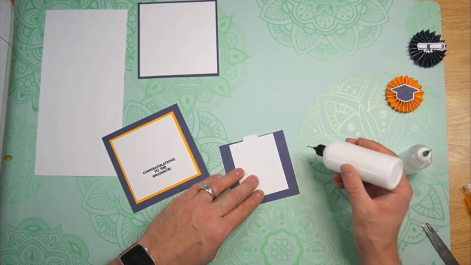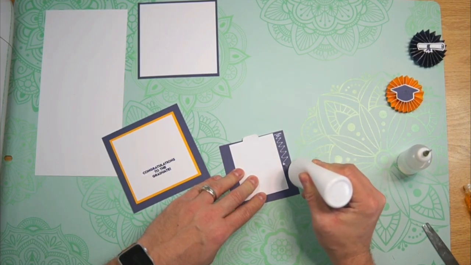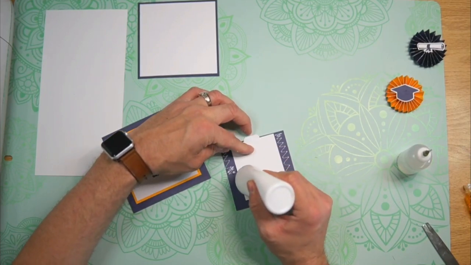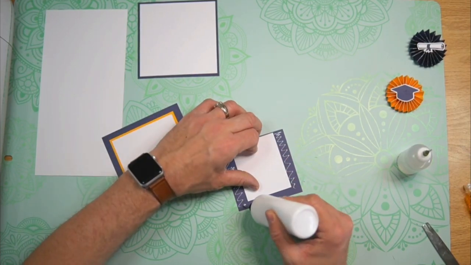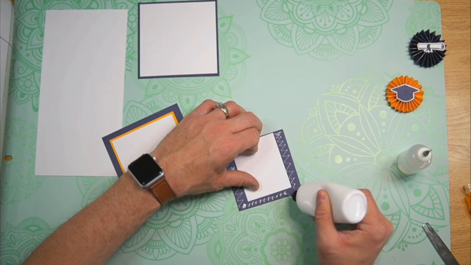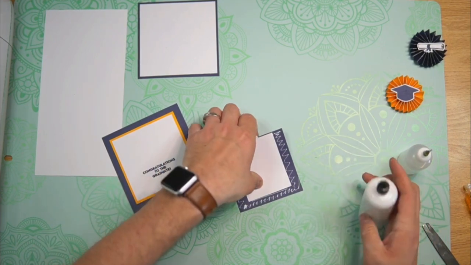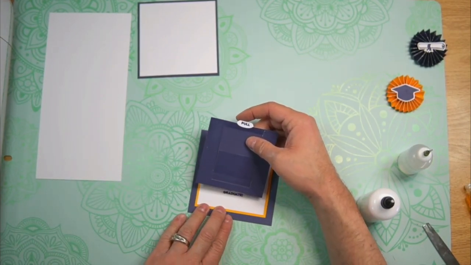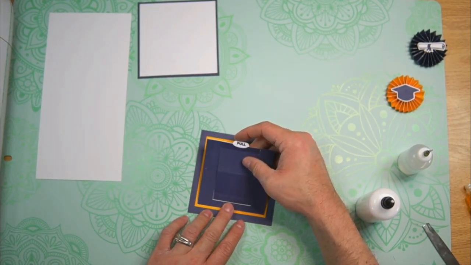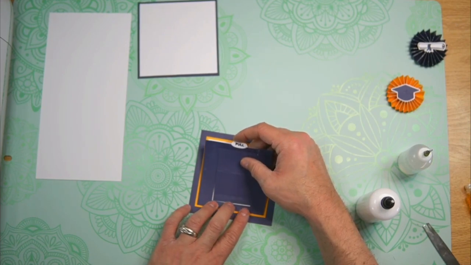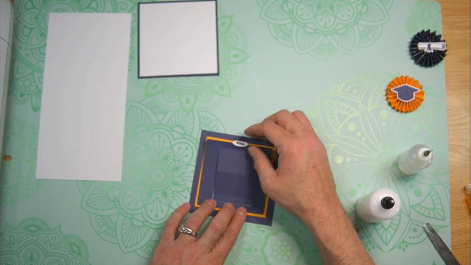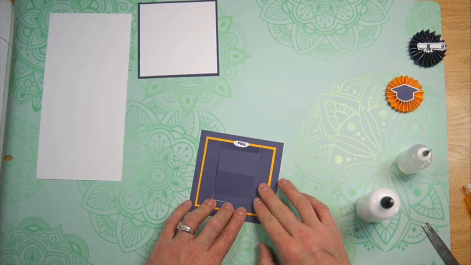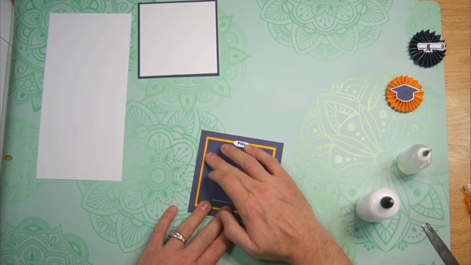All right, now you can add glue or adhesive all around the edge. You do not want to get any glue on the white pull tab. So I'm just going to add the glue around everywhere where there's the blue. And now this just fits directly on top of the sentiment, and it lines up with that piece as well. So you can use that as a guide. Go ahead and give it a press all around.